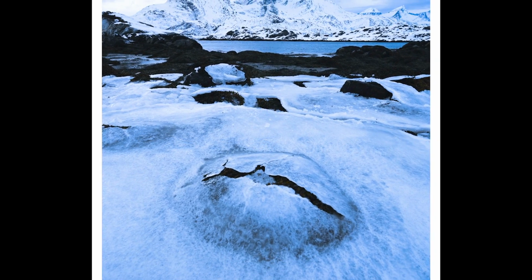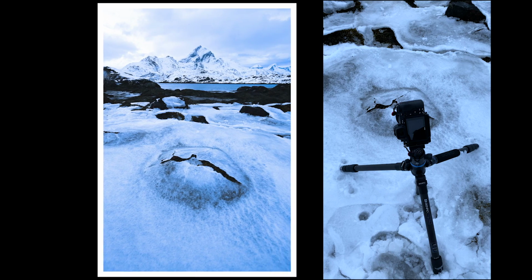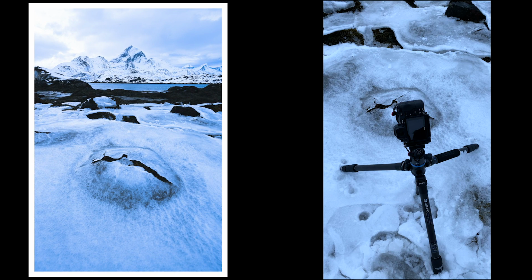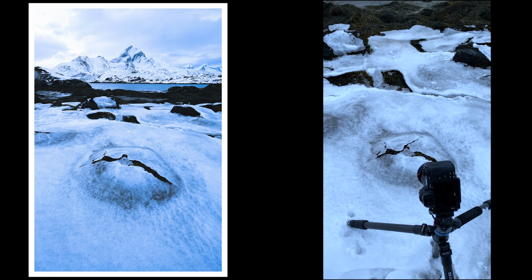So this is a good example here from Norway. We found this ice that had cracked, so the tide goes out, the ice drops, and then it sort of cracks around, and I felt this looked like an eye of a dragon or something that was maybe asleep in the snow. So I got really close to it. You can see in the video here, I was super close to it with my tripod.